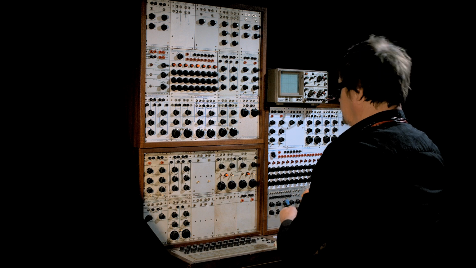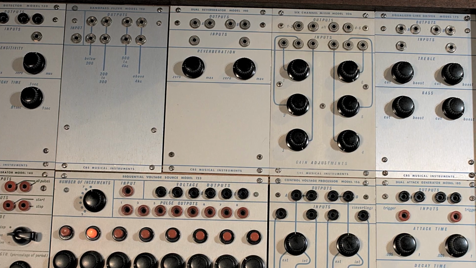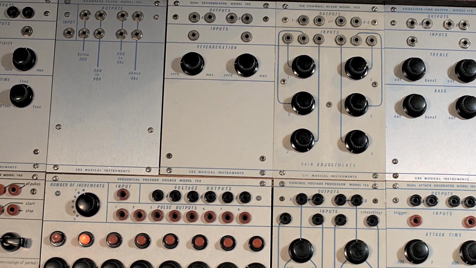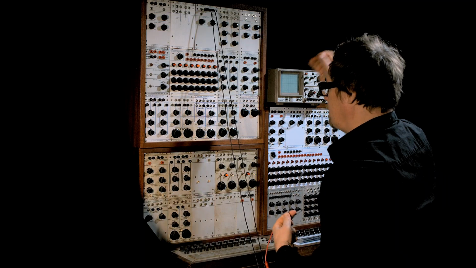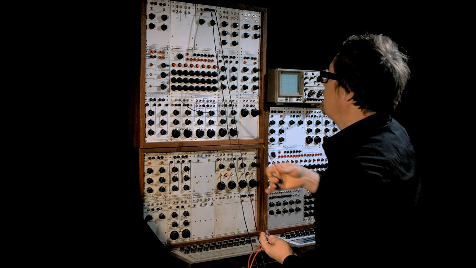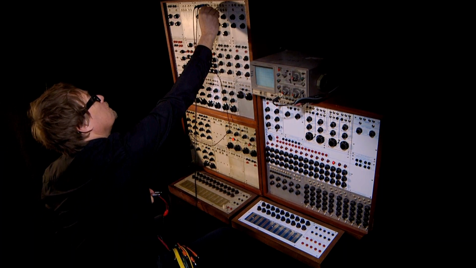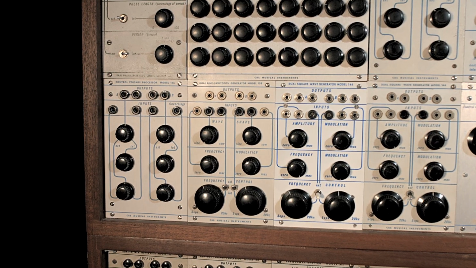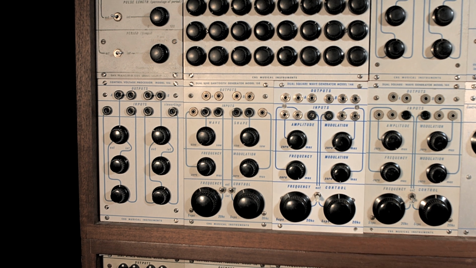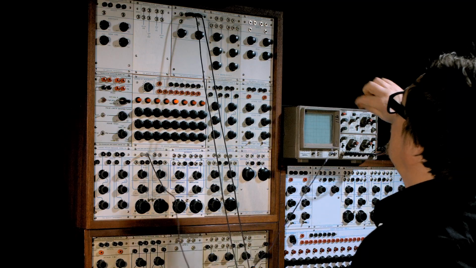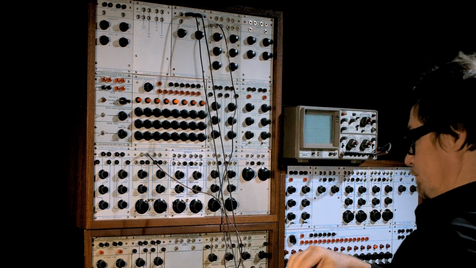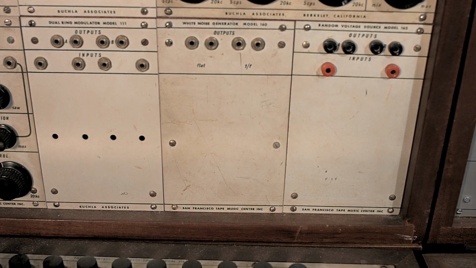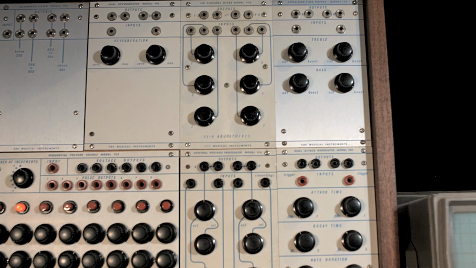First, the main stereo outputs will come out of the Model 190 spring reverbs, such an important part of the early Buchla sound. Then I'll take two VCOs and send them to a mixer. These oscillators can morph smoothly between a saw wave and a sine wave. I'll also send a white noise source into the third channel of the mixer.